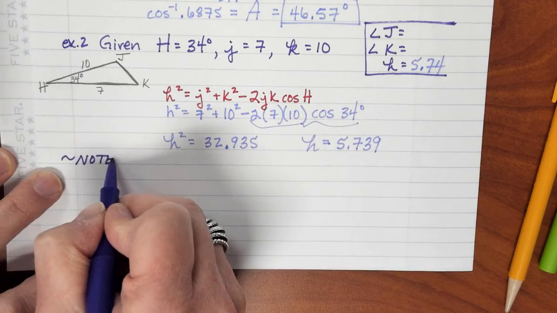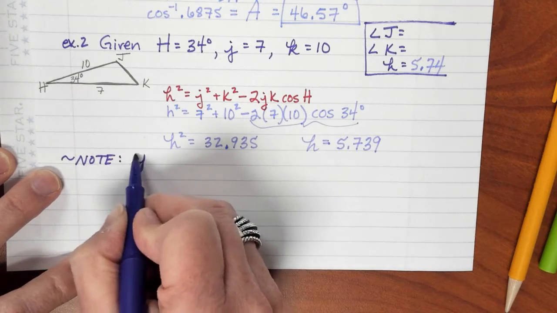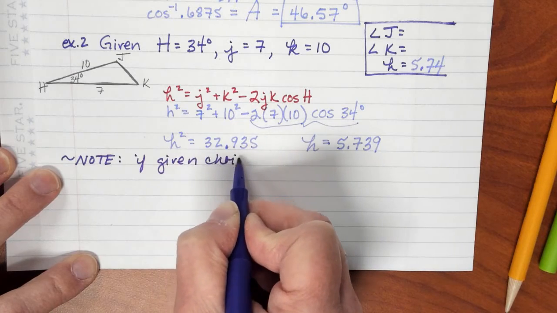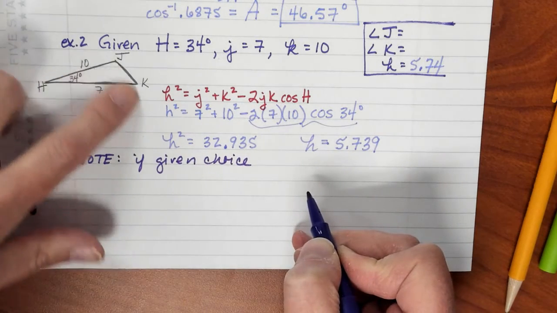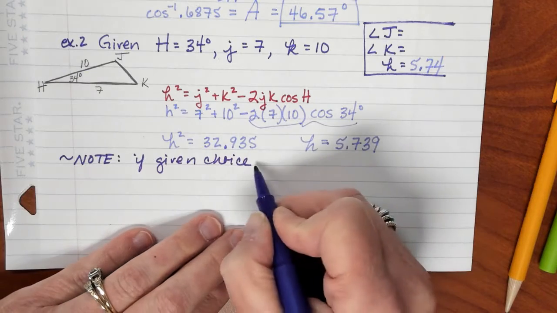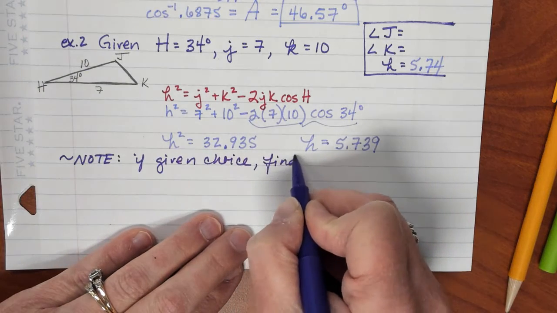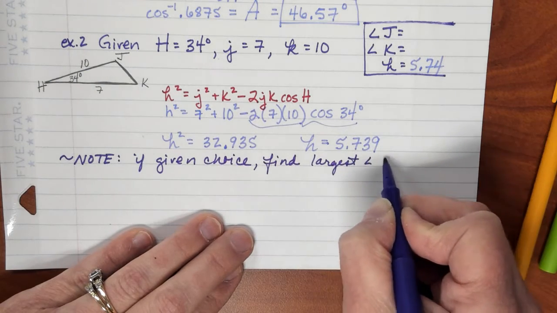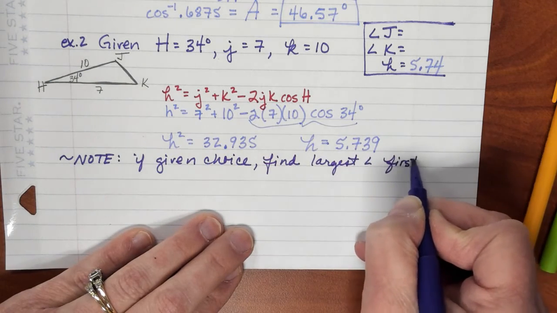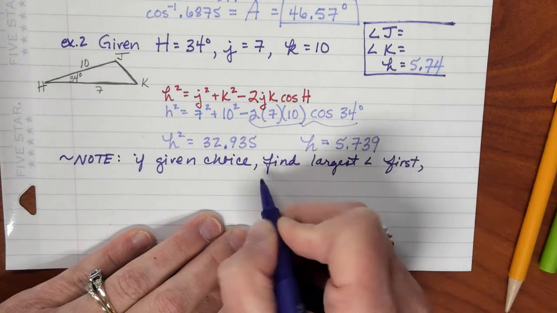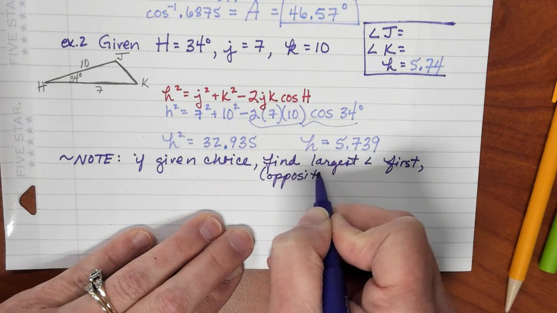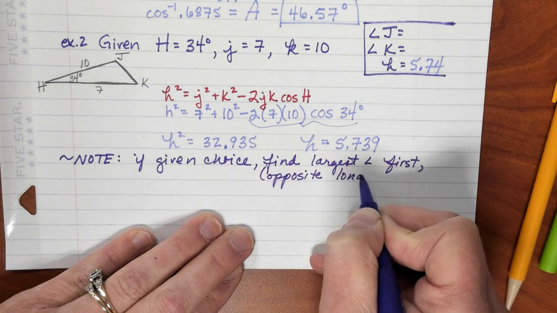If you're given a choice, because you don't know whether to find J or K first, you want to find the largest angle first. And we know from geometry that that is opposite the longest side.